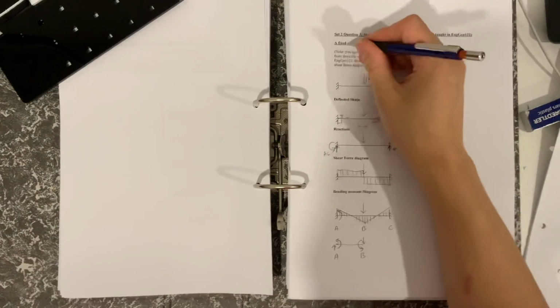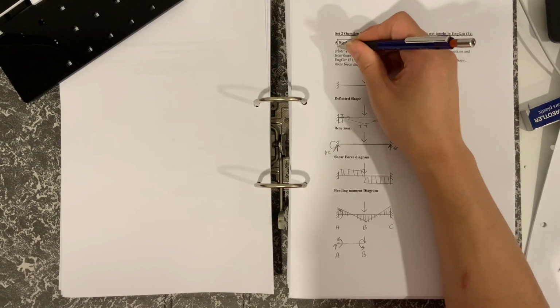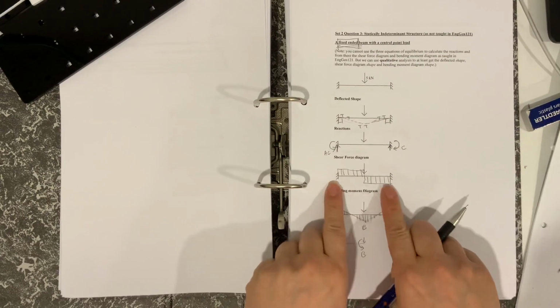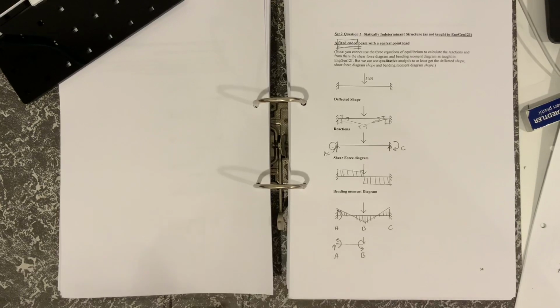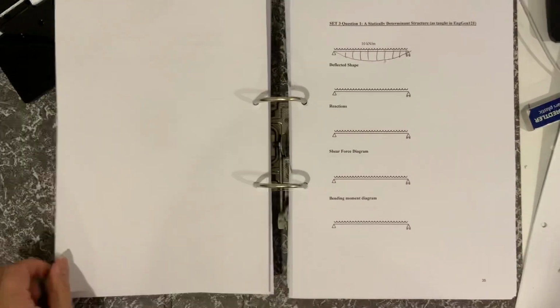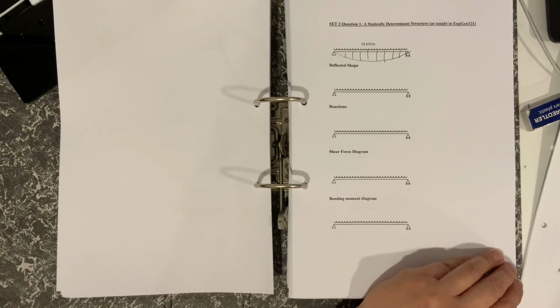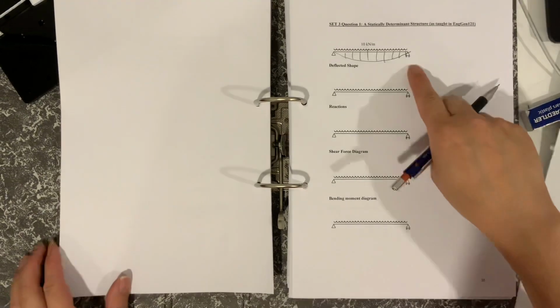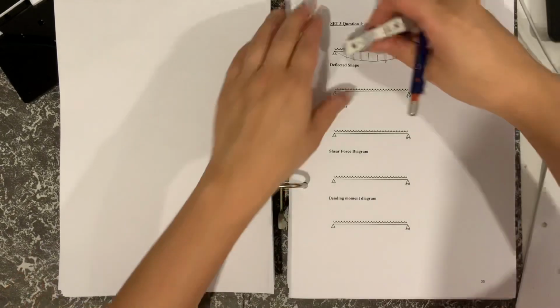So this is known as a fixed-ended beam, and these are the moments generated when both ends are fixed. So let's have a look at this one here. This is a UDL, which we can see here.